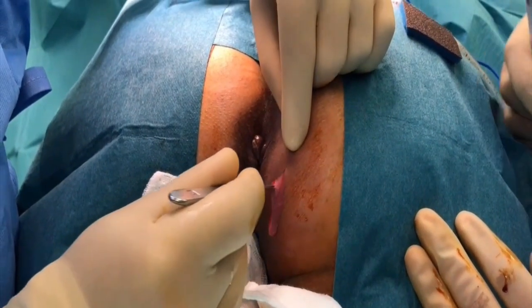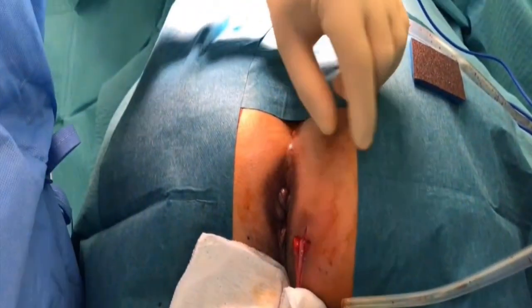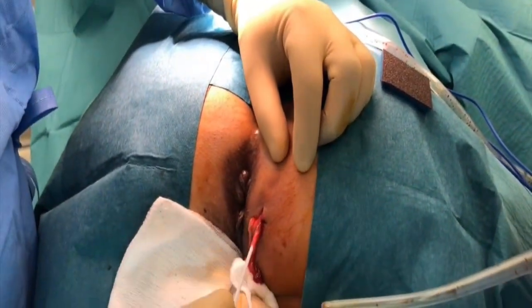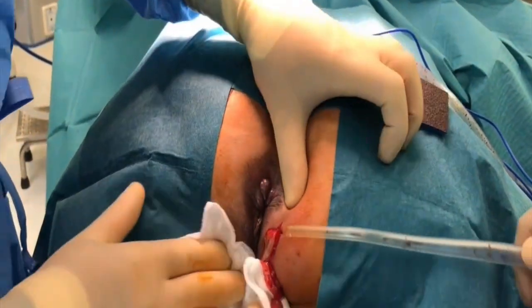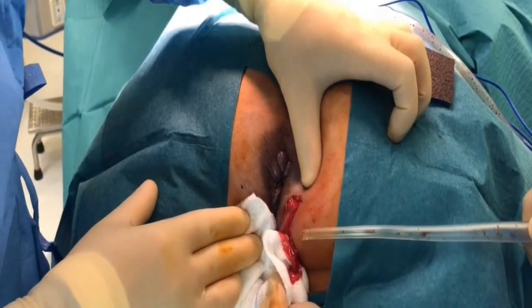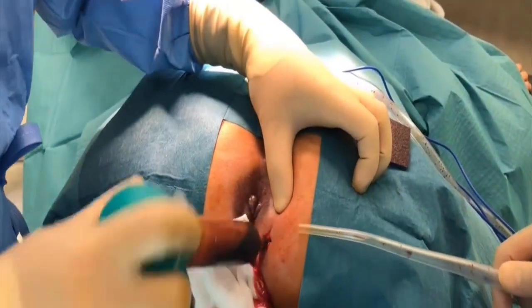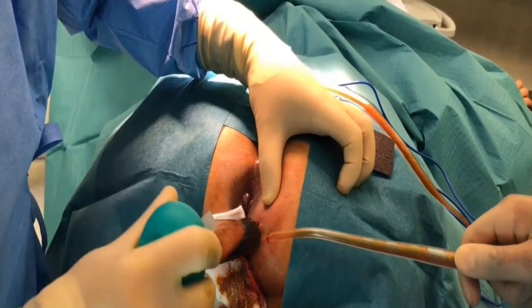A 1.5 cm cruciate incision is performed. Drain and culture the pus as it flows out of the cavity. Milk the pus out. Irrigate the cavity with betadine.